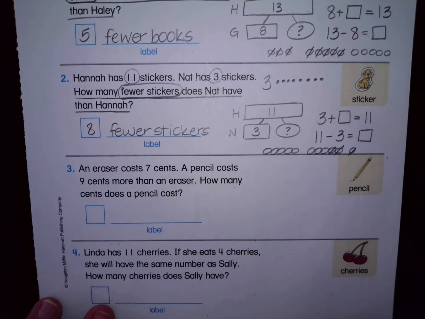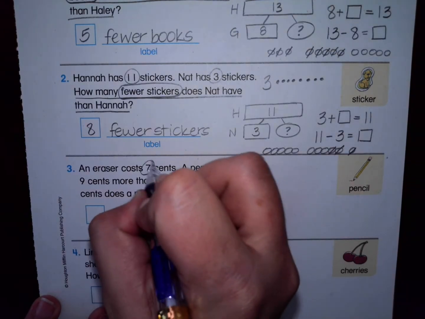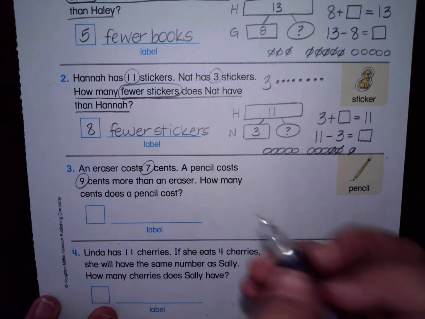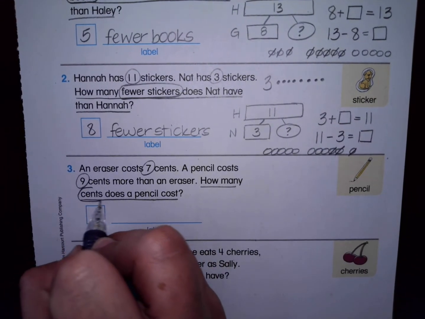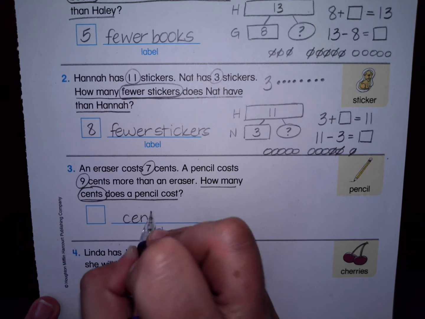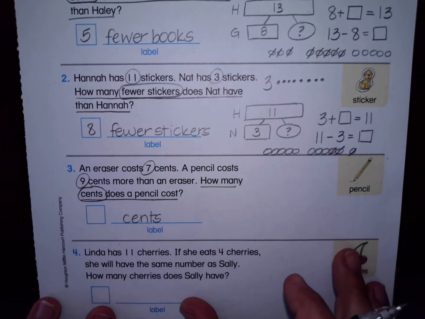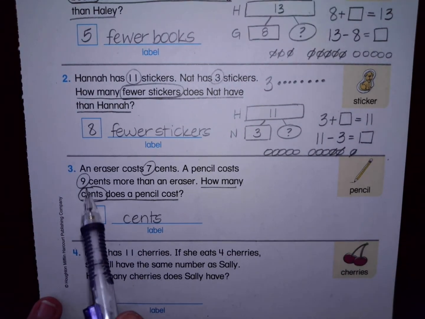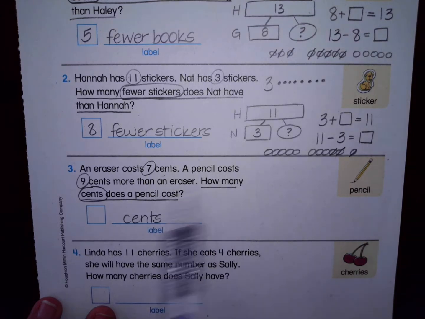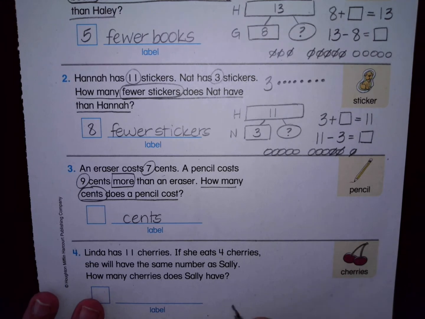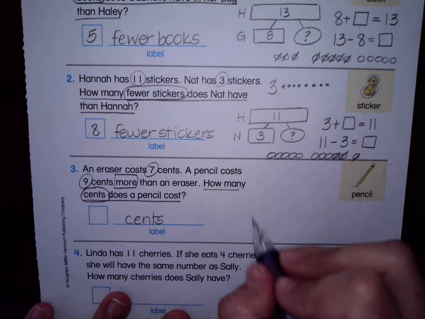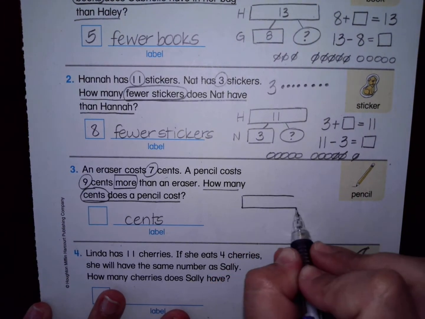So let's go ahead and use our cube strategy. Circle the 7, circle the 9, underline my question, find my label, which is cents. Did I even read the question? I don't think so. An eraser costs 7 cents. A pencil costs 9 cents more than an eraser. How many cents does a pencil cost? So I see the word more right here. I'm going to put a box around that. That's a clue word. Now I'm going to get my comparison bars ready.